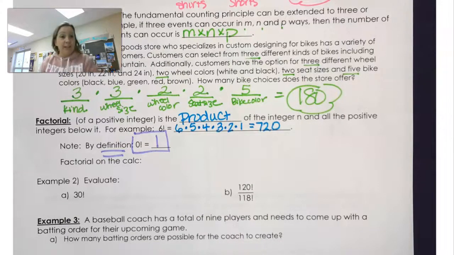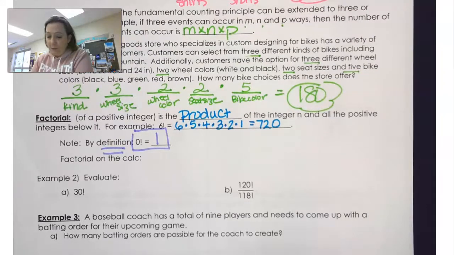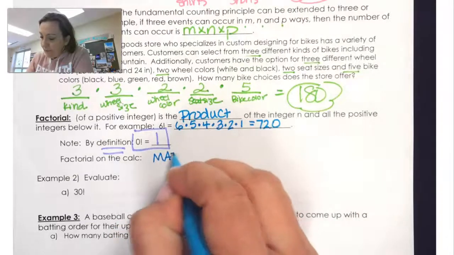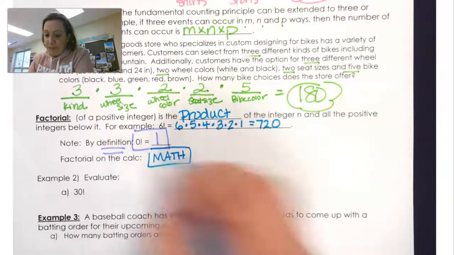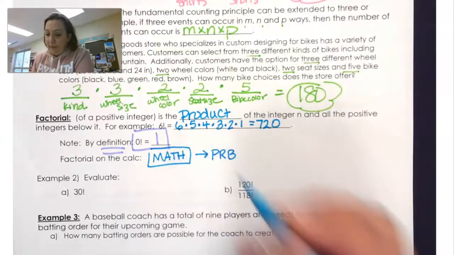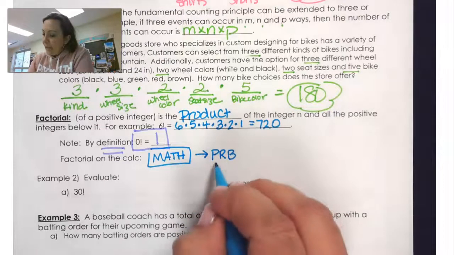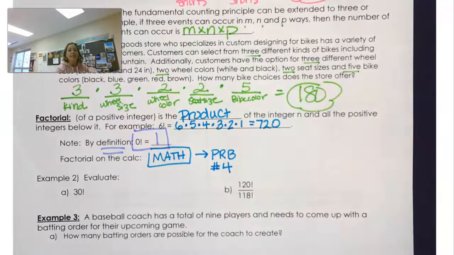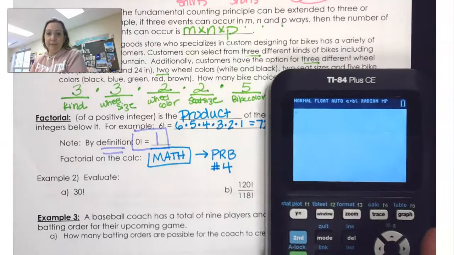Now, let me tell you how to get to factorial on the graphing calculator. What we can do is go to the math button. We're going to be using that a lot in this chapter. And this time we're going to arrow over to PRB, and we're going to choose number 4. So let's practice doing 6 factorial in our calculator with this method, okay?